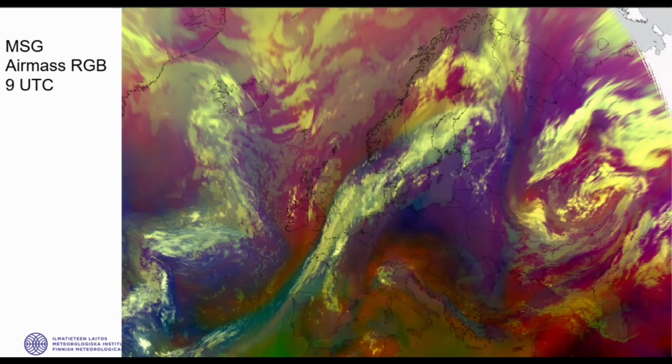So we can see red colors here in the western part of Britain and west of the frontal layer. And then also in central part of Europe, you have some reddish colors, and also then in the east.